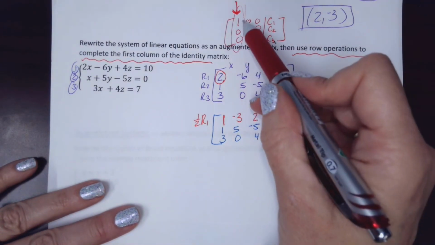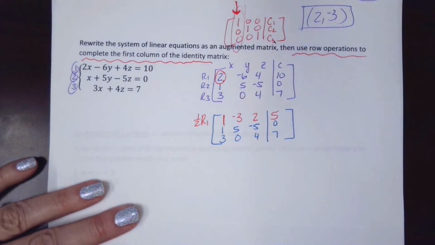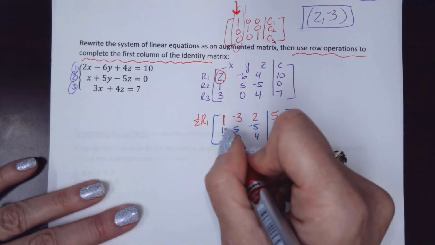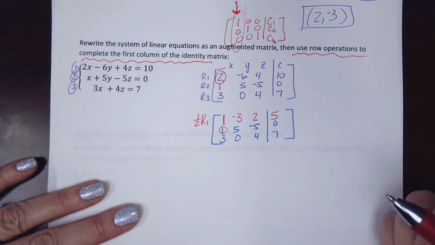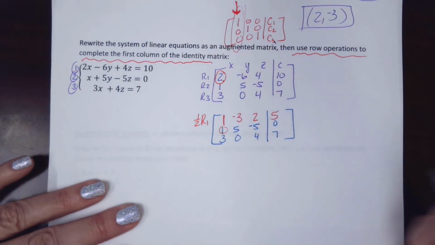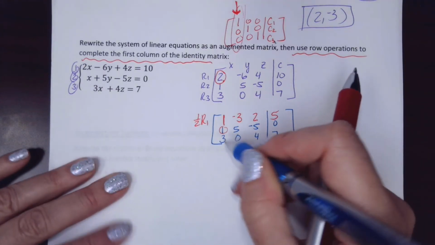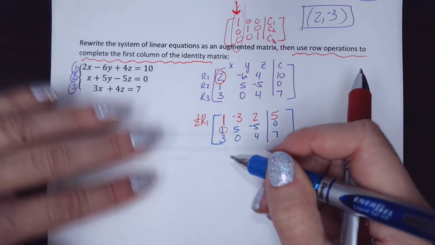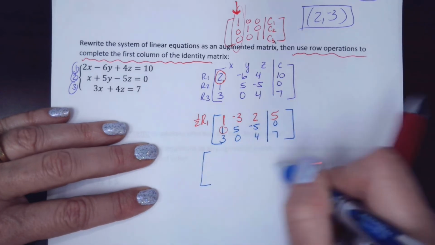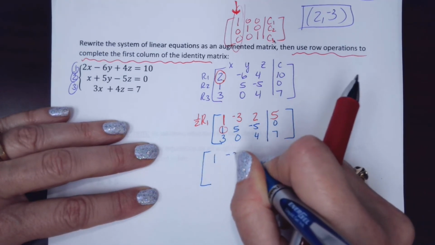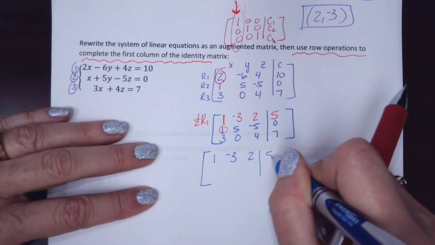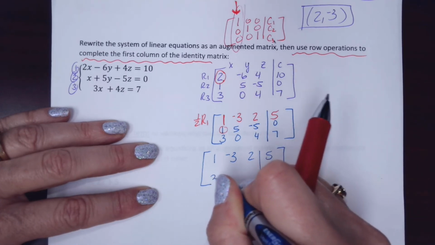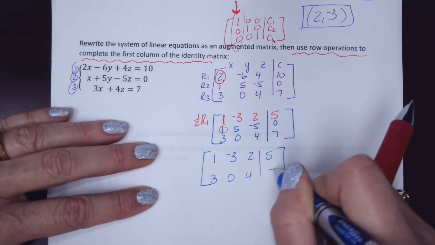Now all I'm after is this first column. I'm working my way down. The next step is going to be to get a 0 here. How do I get zeros? Well, I add the opposite. So I'm just changing that second row this time. So I'm going to write down my first row. It's not going to change. And I'm going to write down my third row. It's not going to change.